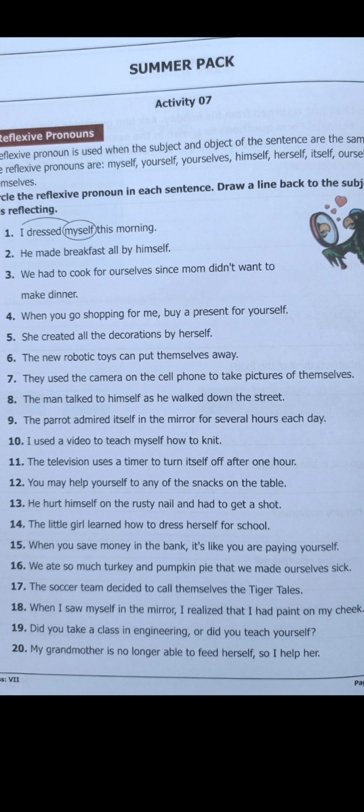Number 4. When you go shopping for me, buy a present for yourself. Spot the reflexive pronoun yourself and draw a line back to the subject you. Number 5. She created all the decorations by herself. Identify the reflexive pronoun herself and link it back to the subject she. Number 6. The new robotic toys can put themselves away. Notice the reflexive pronoun themselves and relate it back to the subject toys.